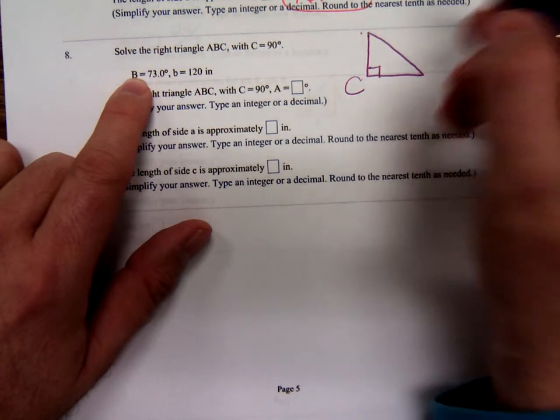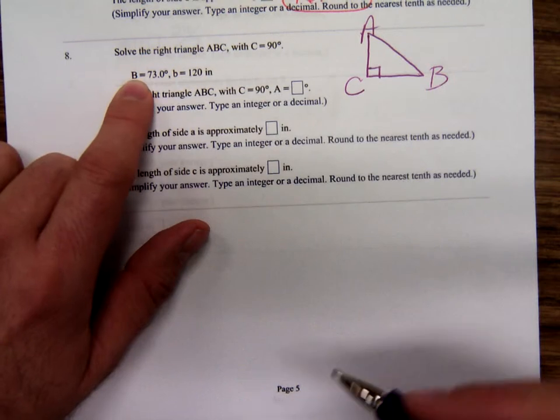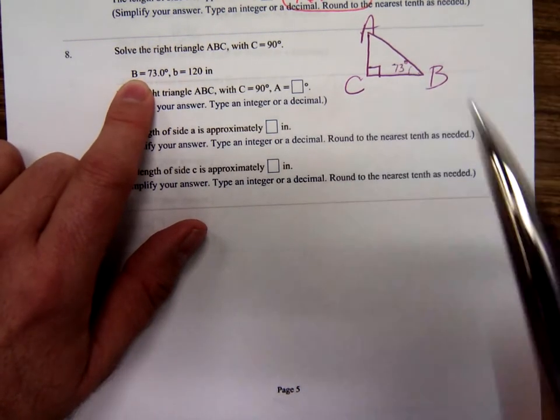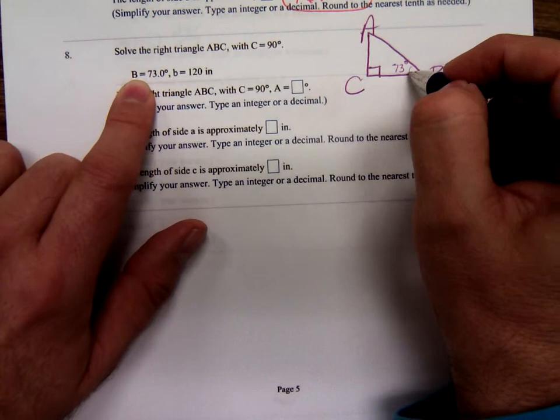I'll put A there and B there for no reason. B is 73 degrees, and side B is 120 inches.